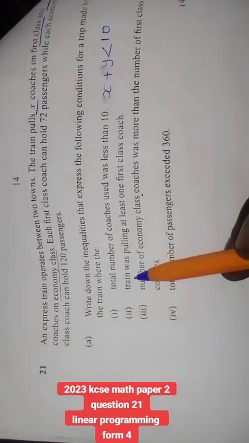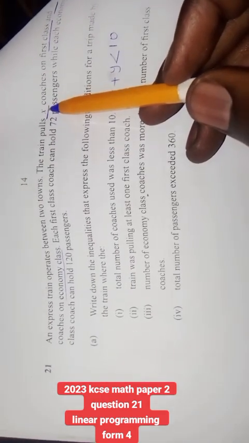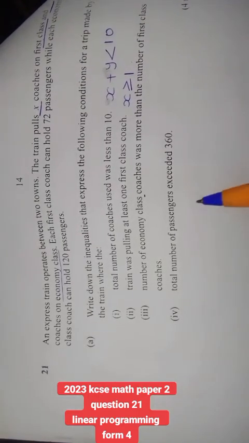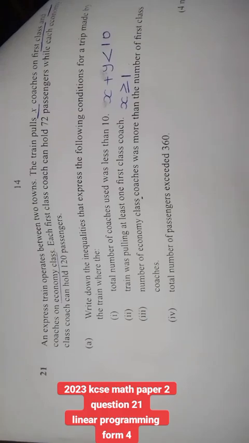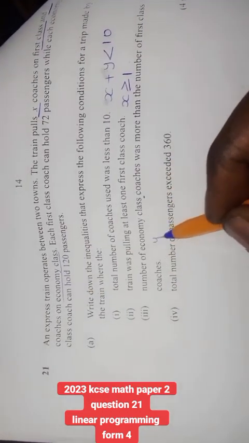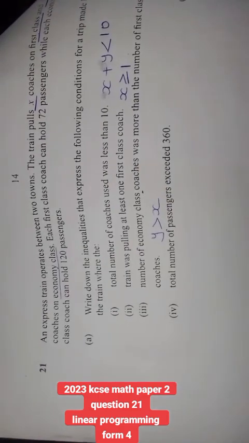Then Roman 2: the train was pulling at least one first class coach. It means that the first class coaches should be greater than or equal to 1. So you say X is greater than or equal to 1. Then the number of economic class coaches was more than the number of first class coaches. Economic is represented by Y. So Y is greater than X. That is the third expression.